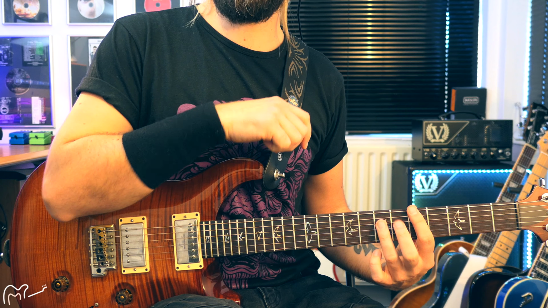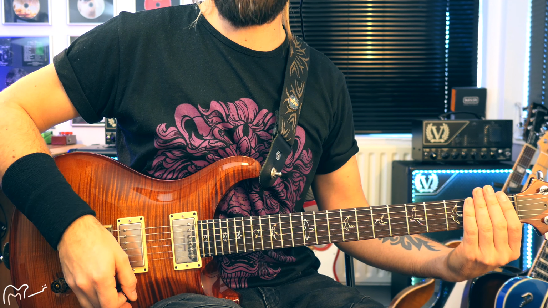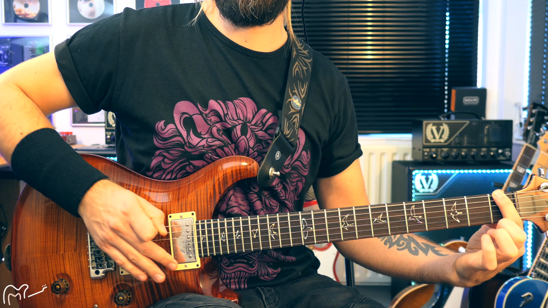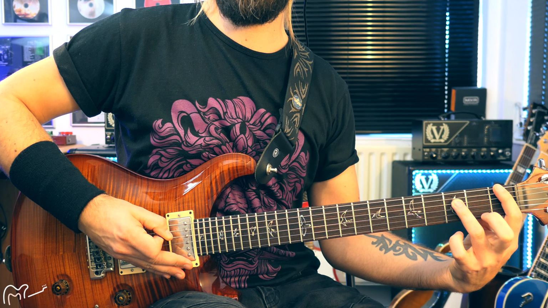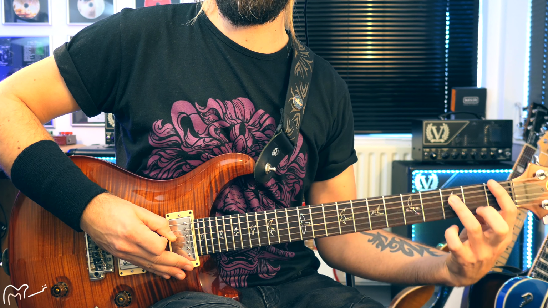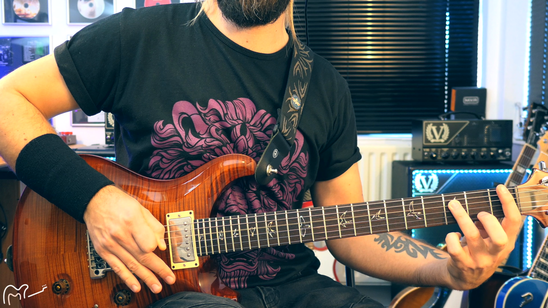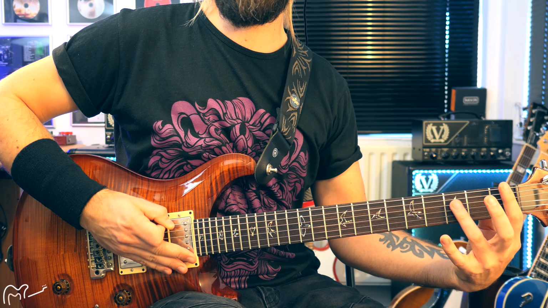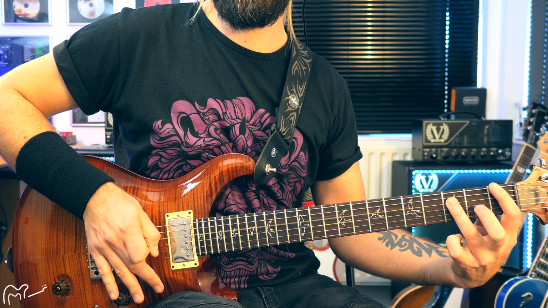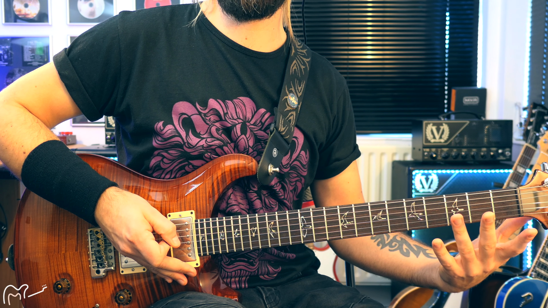Let's check out some other notes. So let's go to F on string 6. Go along 2 frets, down 2 strings to string 4, and there's F on string number 4. Exactly the same pattern. Do one more on string 6, okay?